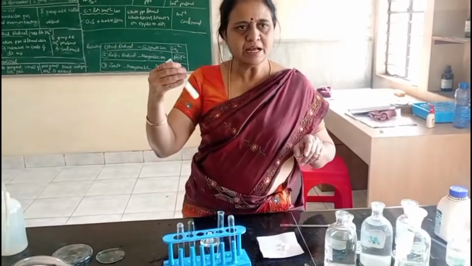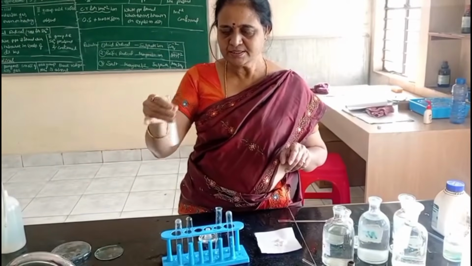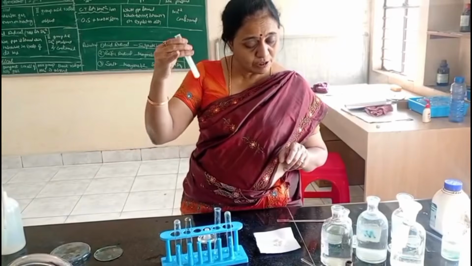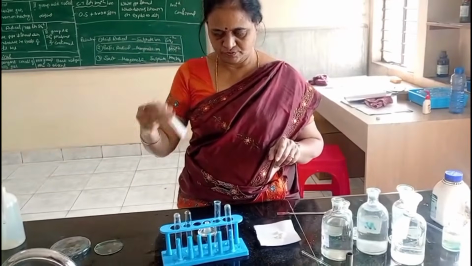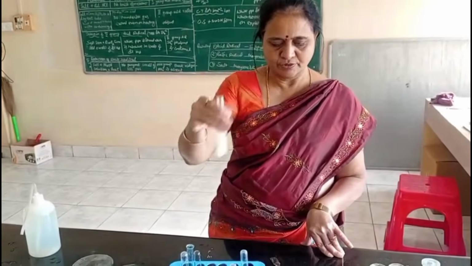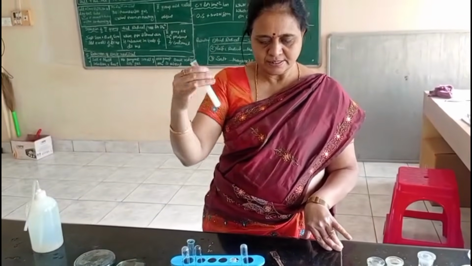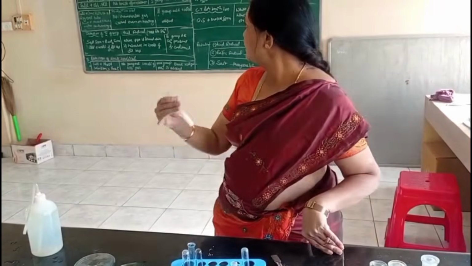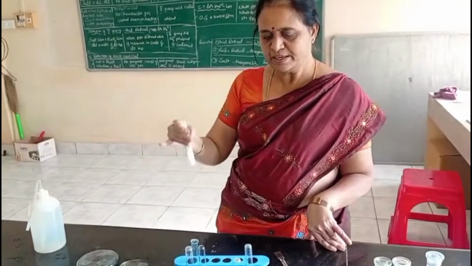So you have to shake well or you can heat, because this salt is soluble in hot water. So I am getting a clear solution. So the salt is soluble in water. So original solution is salt plus water.